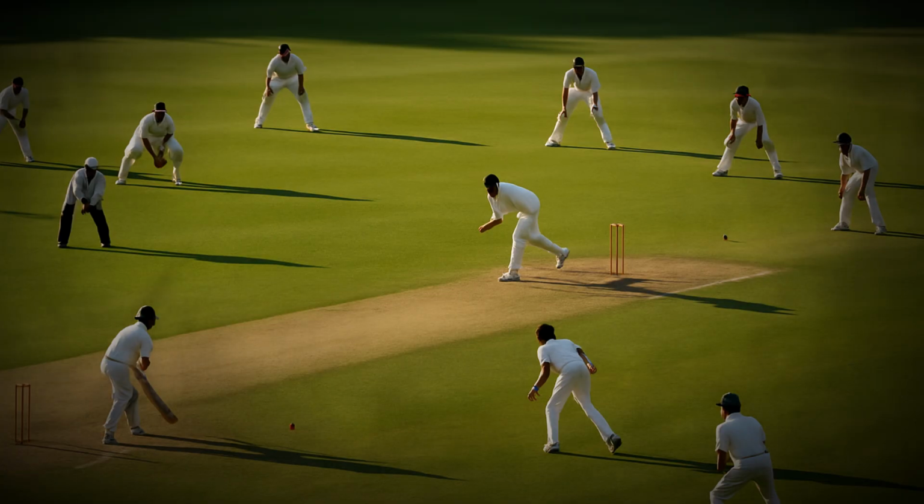The bowler from the fielding team delivers the ball from one end toward the batter at the opposite end, while the rest of the fielding team is positioned strategically around the ground to prevent runs or attempt dismissals. An over consists of 6 legal deliveries, bowled by the same bowler from one end of the pitch, after which another bowler takes over from the opposite end.